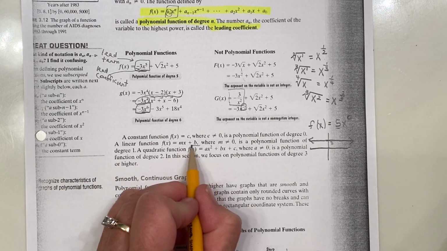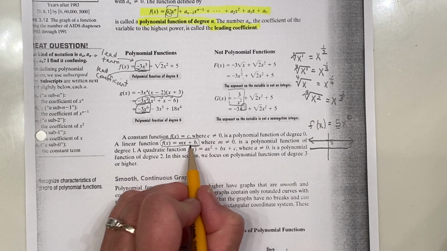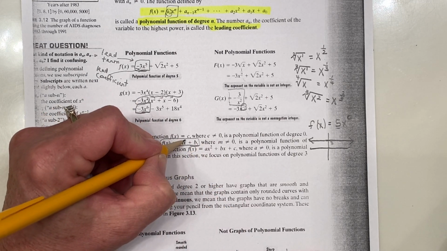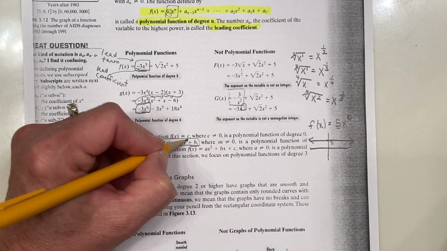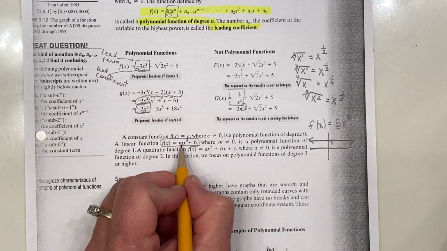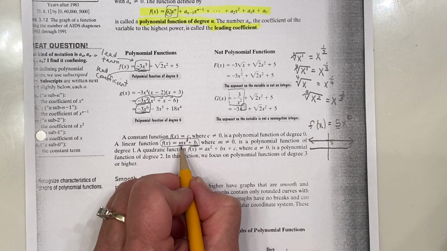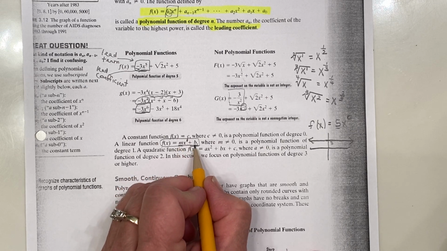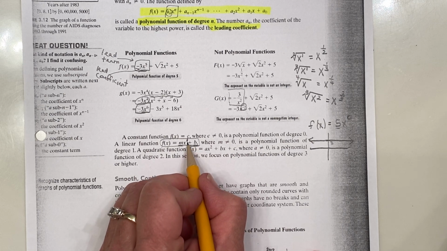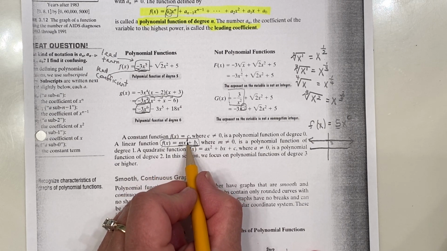All right, a linear function graphs a straight line, and we can see that on this variable x, its exponent is 1. That's a whole number. m is going to be a real number and b is also going to be a real number. m tells us about the slope of the graph of this linear function and b tells us the y-intercept. This is going to be a degree 1 polynomial.